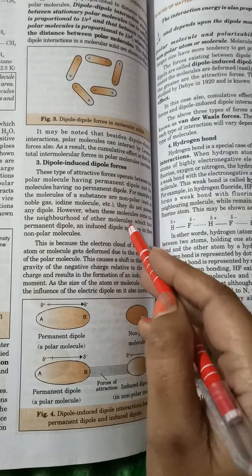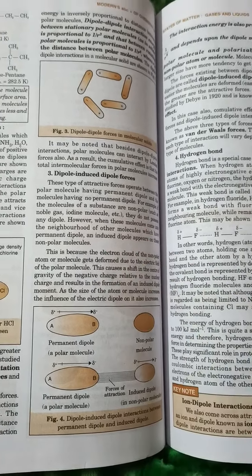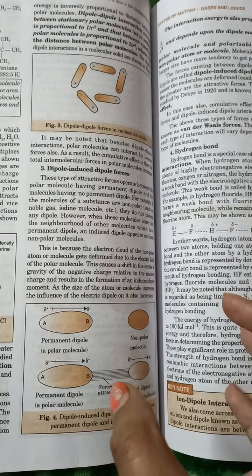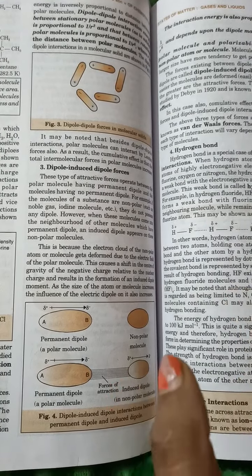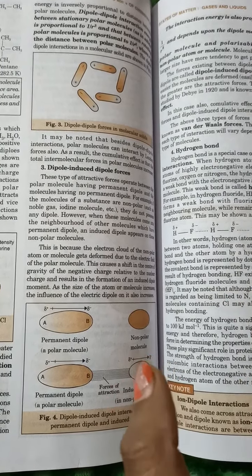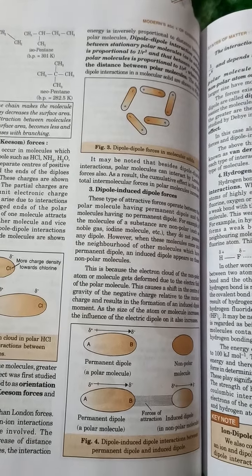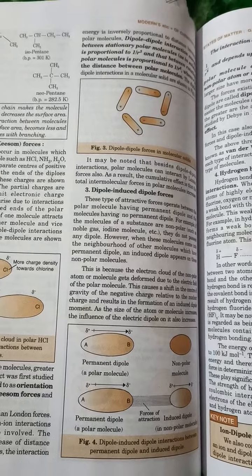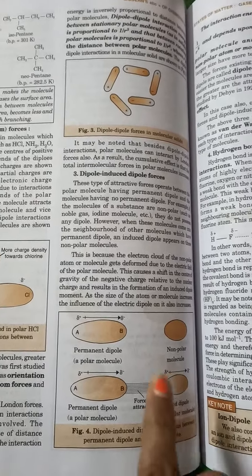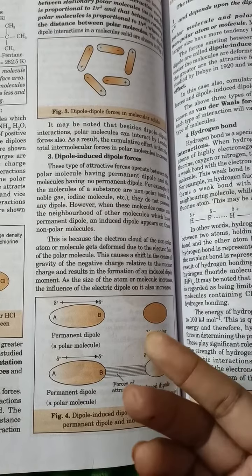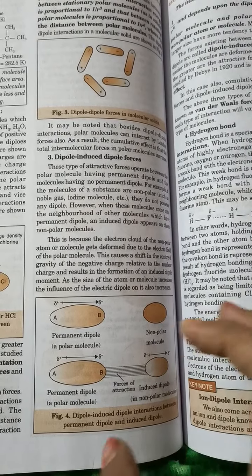When these molecules come into the neighborhood, meaning when they come in contact with a second molecule, the permanent dipole or induced dipole appears on the non-polar molecules. These are the diagrams you can see in figure 4. You have to make the diagram like this. Now why is it so? It is formed on the non-polar molecules.